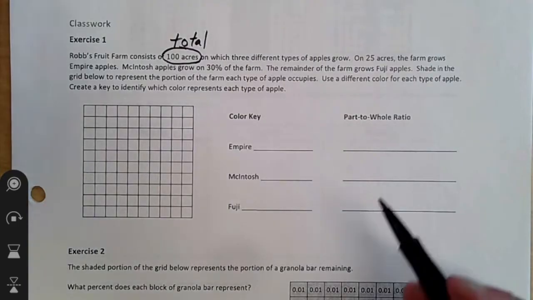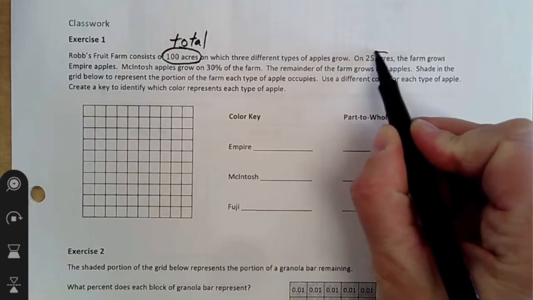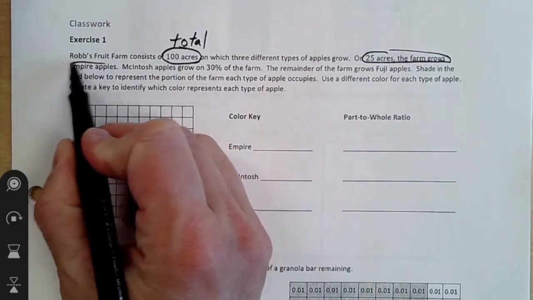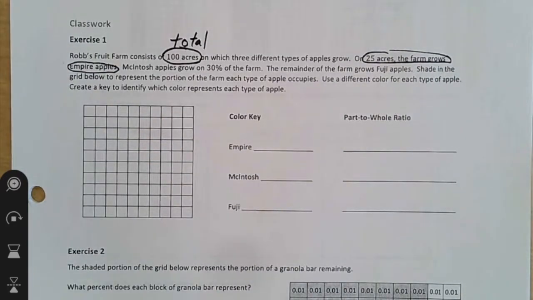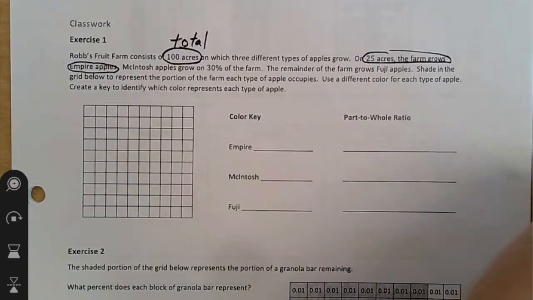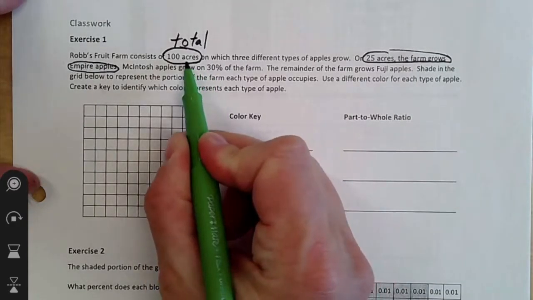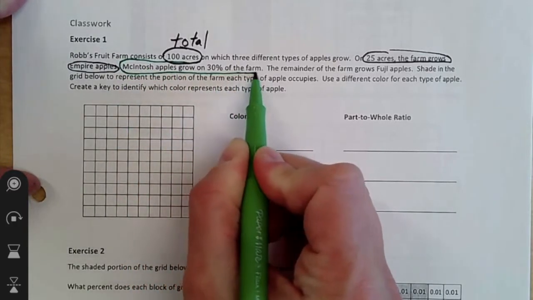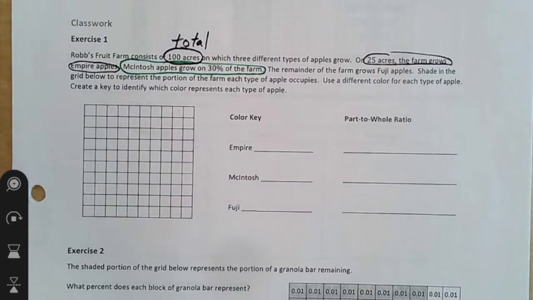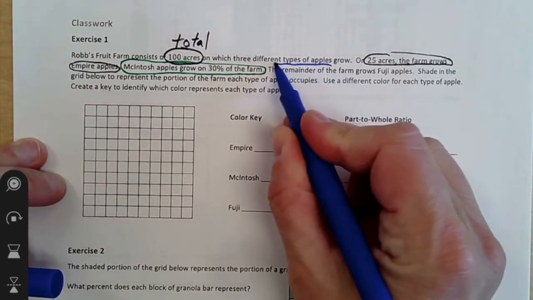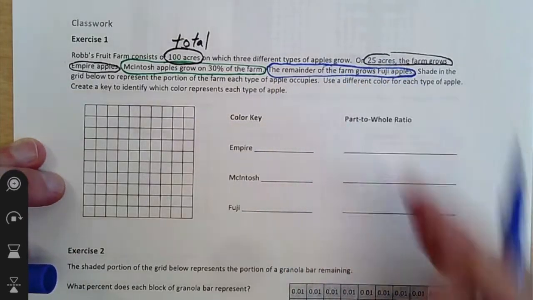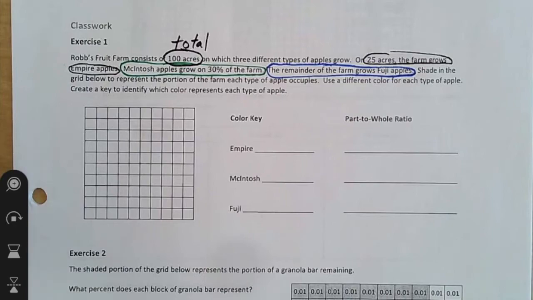So 25 acres, the farm grows the Empire apples. So that's one part. Then the Macintosh, I'll change to green. Macintosh grows on 30% of the farm, and then the remainder would be the Fuji apples. So I'll change to my last color there. So we've got black, green, and blue. So we need to shade in the grid below to represent the portion of the farm that each type of apple occupies. So if we use different colors to kind of see that.